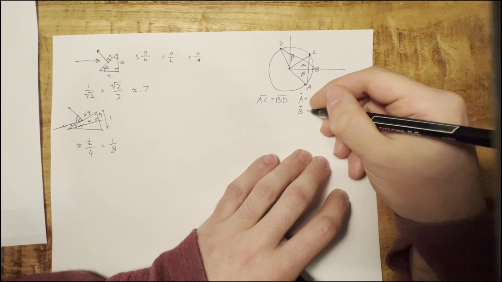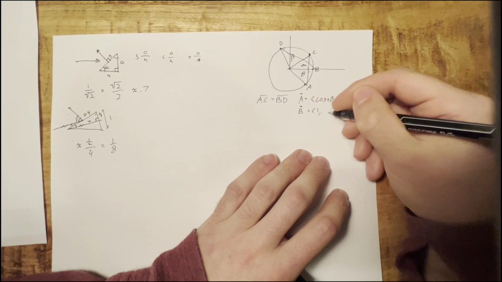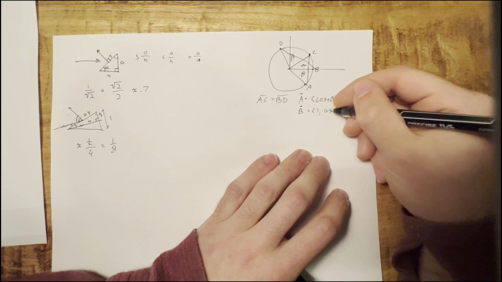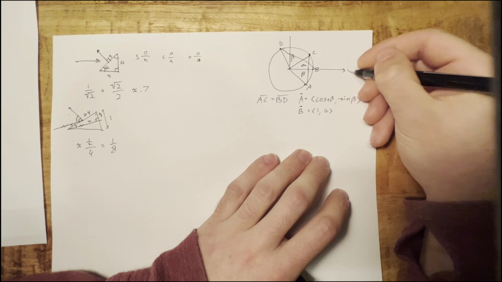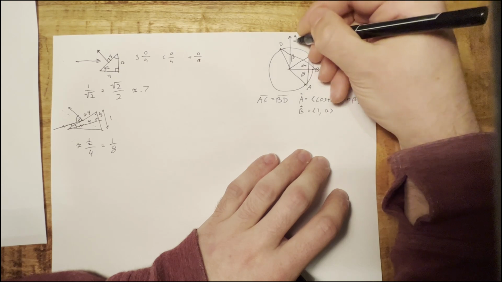B is particularly simple. It's just x. These are x and y coordinates. I should label my axes. I'm using the same axes in all of these.